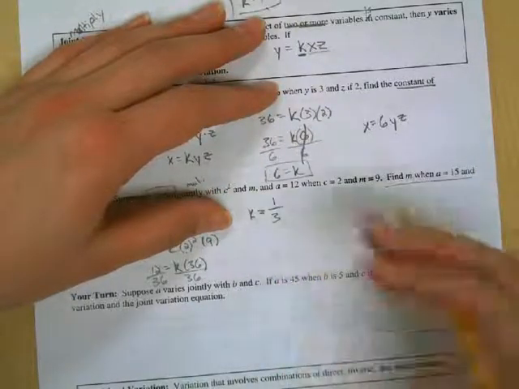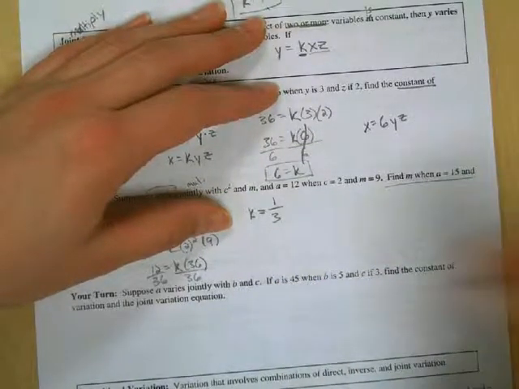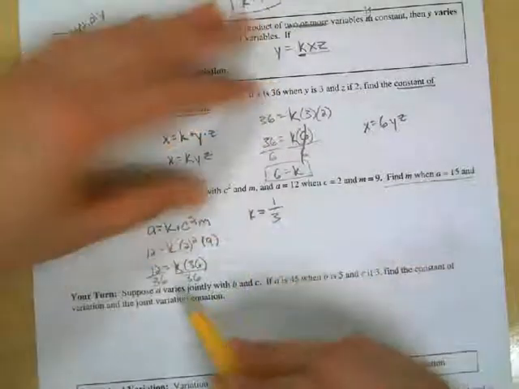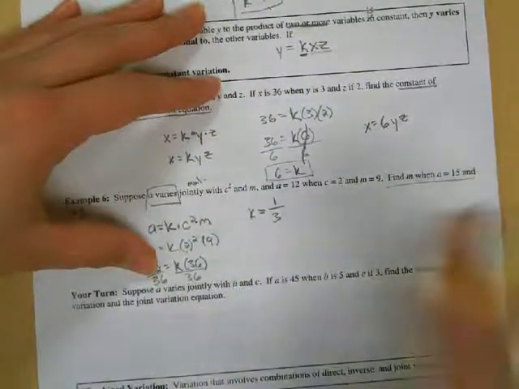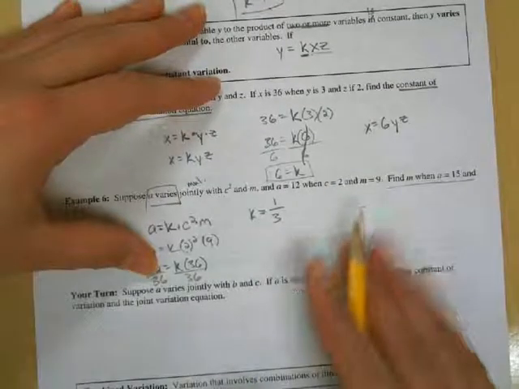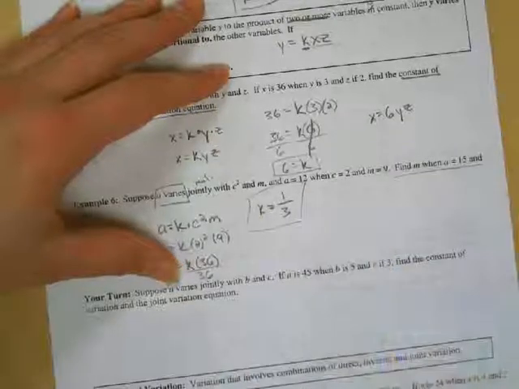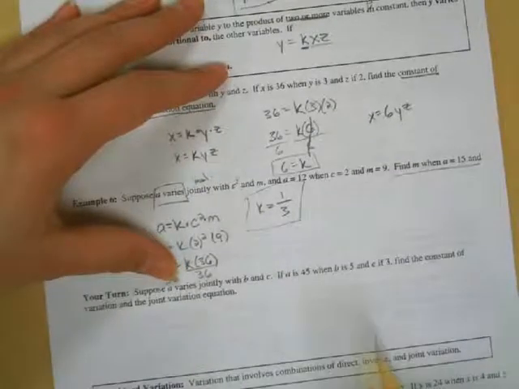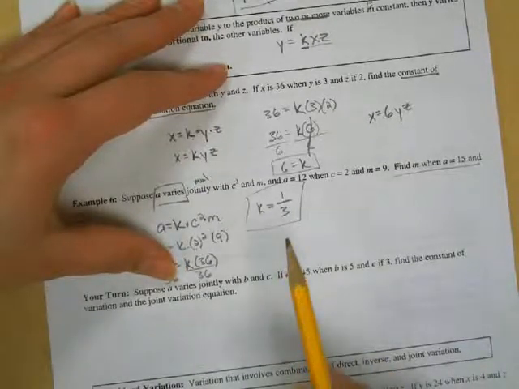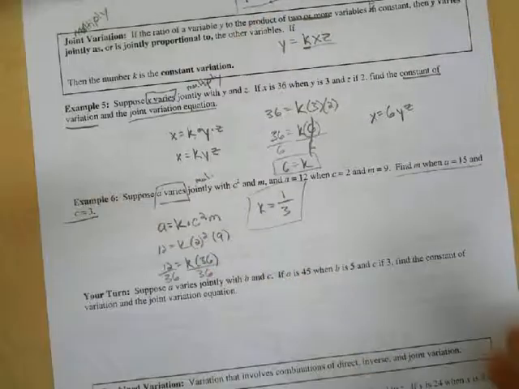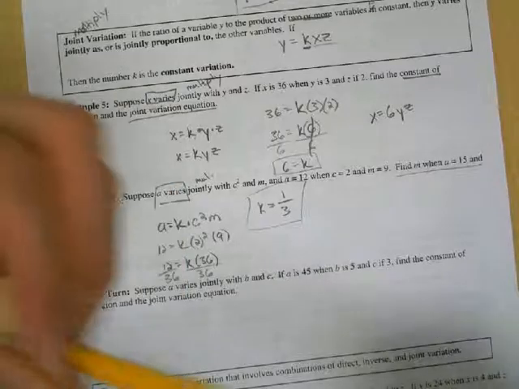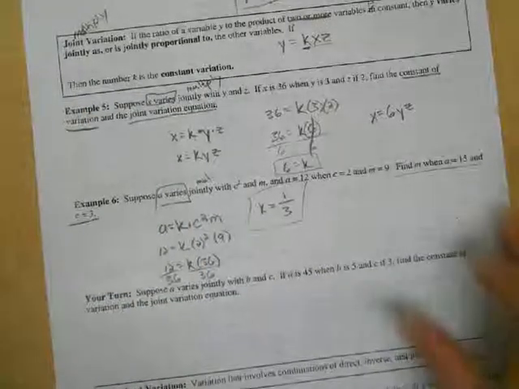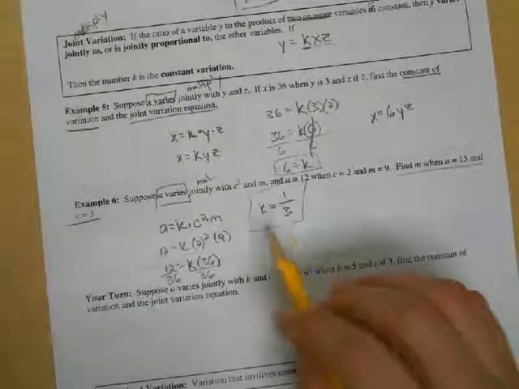Everything else will be wrong. Do not plug 12 divided by 36 in your calculator and round the decimal, because we need to use this constant value and we need it to be exact. This is exact. If you do 0.33, that's not exact, or 0.66, that's not exact. Do not do that.